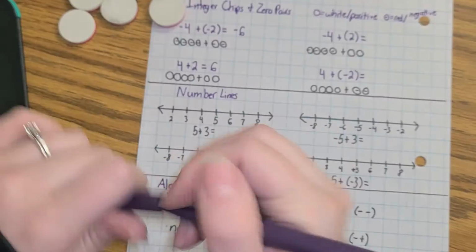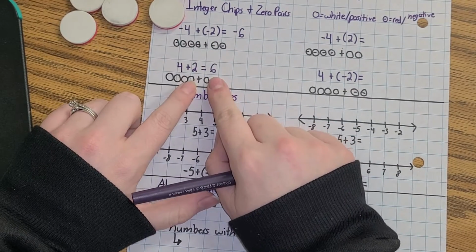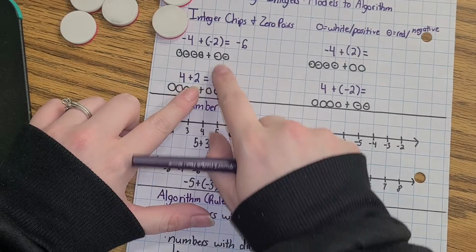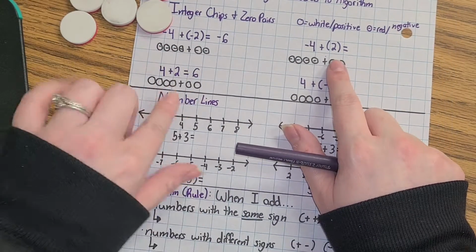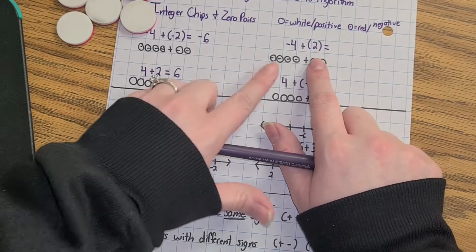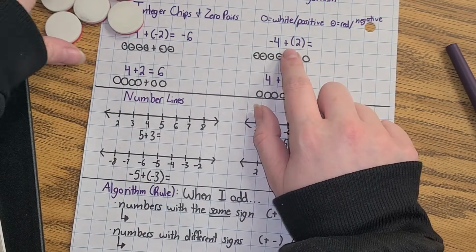Okay, and that's the same as what you've always been doing. You've always added and subtracted positive numbers. Now we're adding negatives, and I want you to see what kind of rules you can make. So far, we have a -6, a +6. Let's see if we get the same thing again.